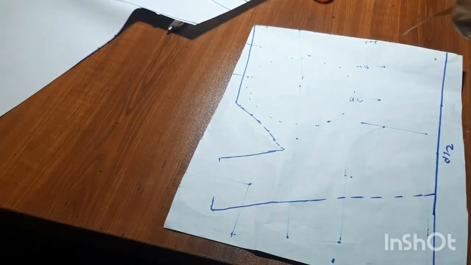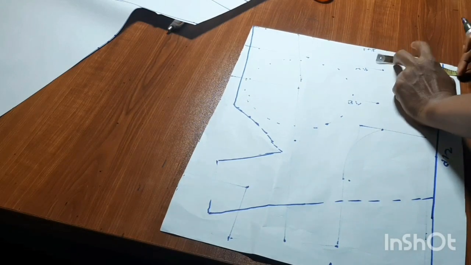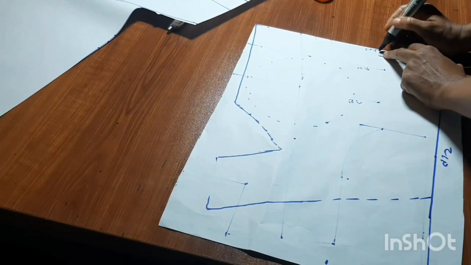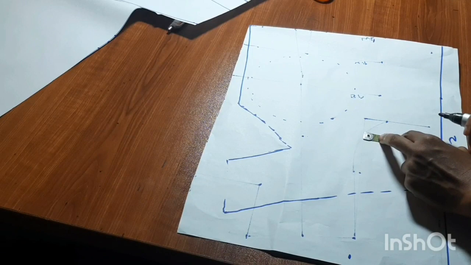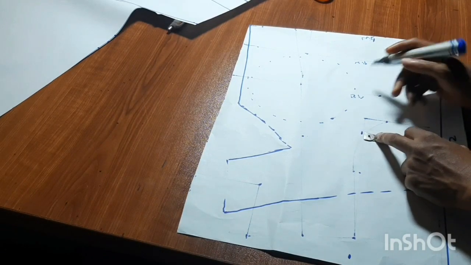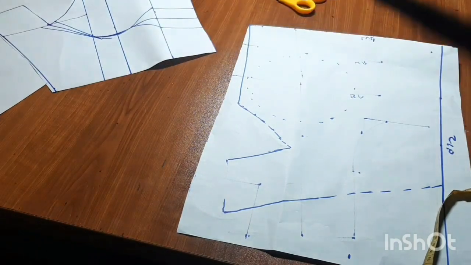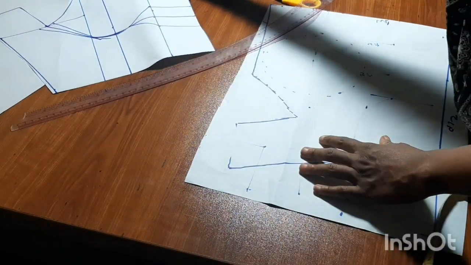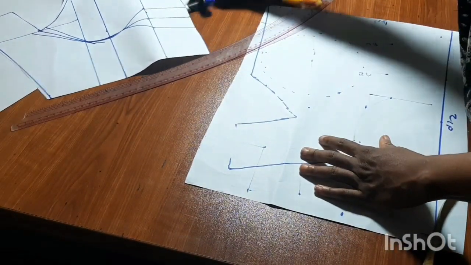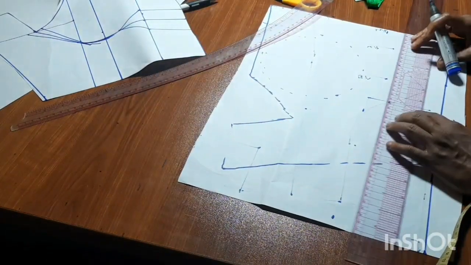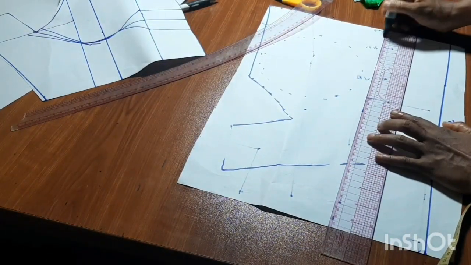The next thing we want to do now is to insert our back dart. So to insert the back dart, just come here, measure 4 inches from after the zip allowance. Use your straight ruler and connect them. I hope you can see what I'm doing. So I use this straight ruler to connect the 4 inches, that allowance.